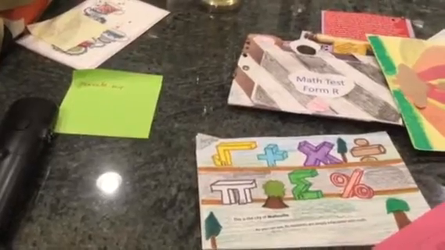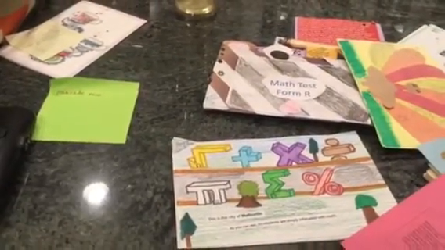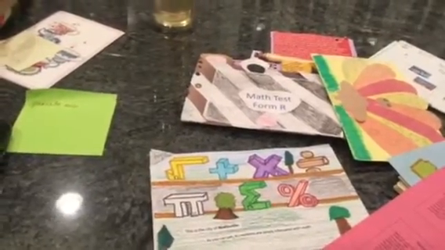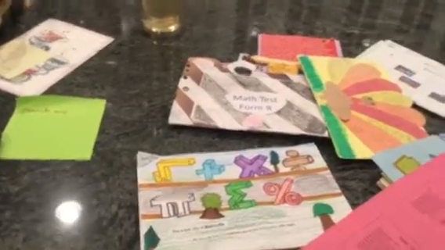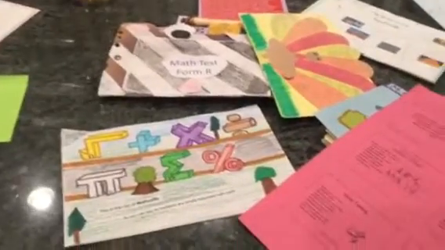I have some ideas on my website. If you go under index cards at the top tab, you can see a list of some of the things that I've just shown you.